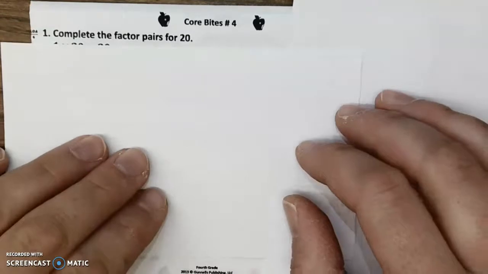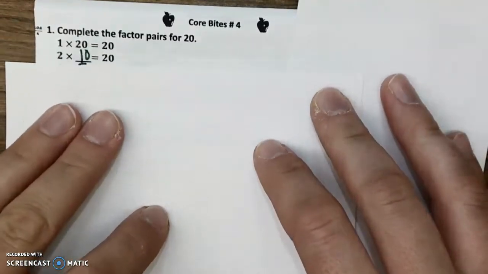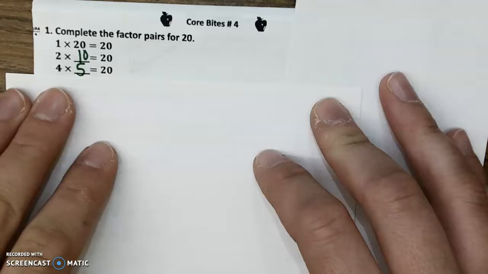So the first one says complete the factor pairs for 20, okay? So you're trying to find the numbers that you would multiply together to get 20. So 1 times 20 is 20. 2 times 10 is 20. 4 times 5 is 20. So the smaller numbers here, or any number times itself, gives you that number, okay?